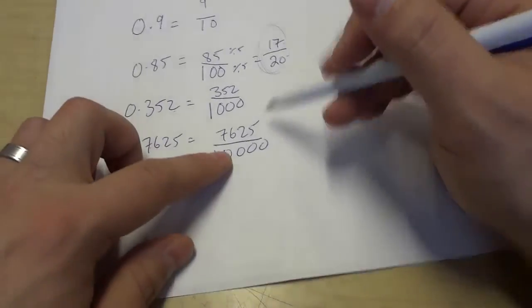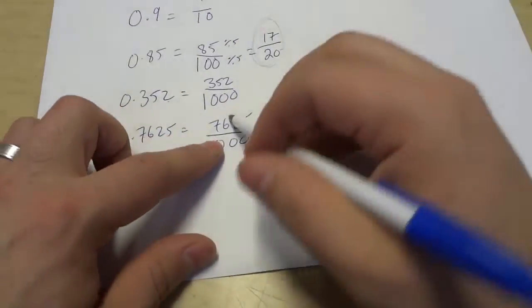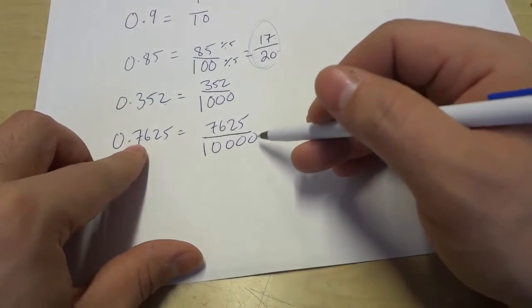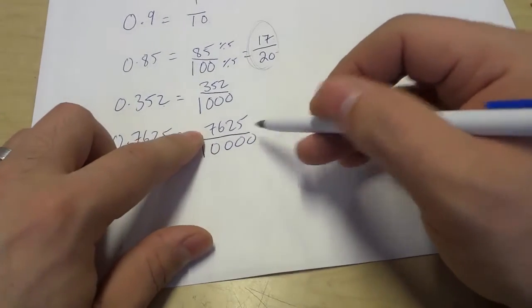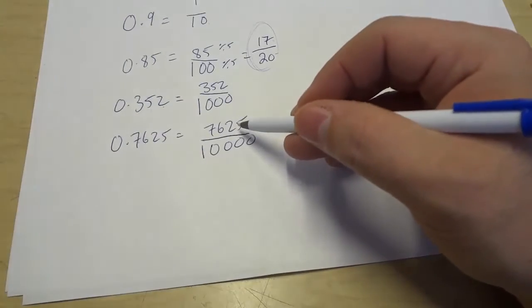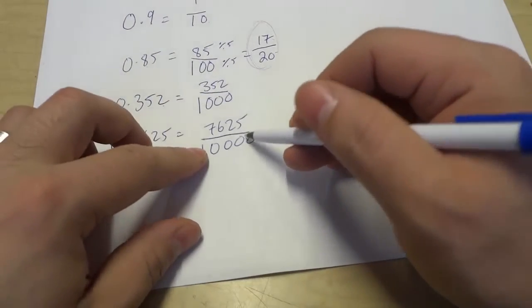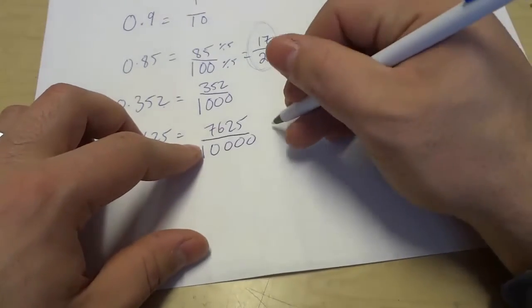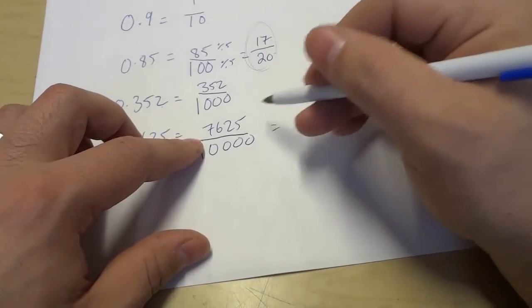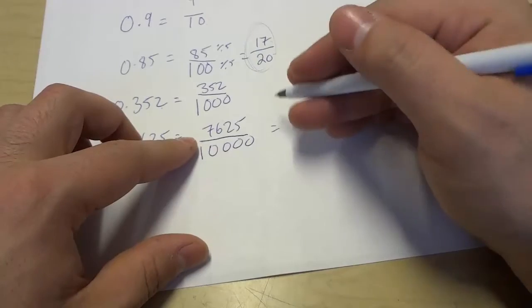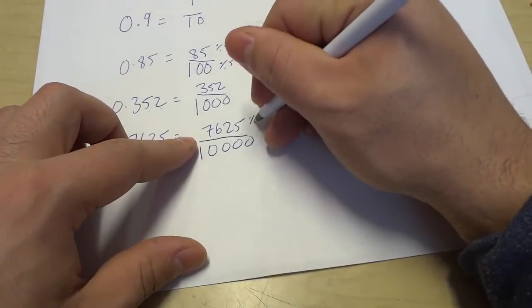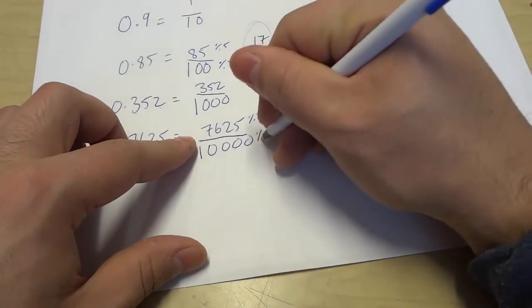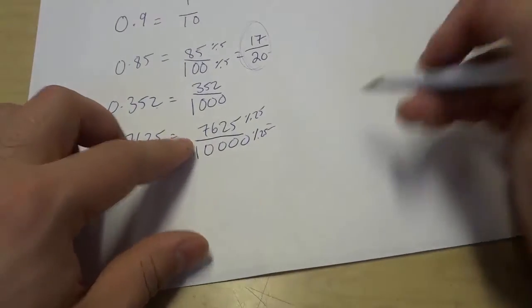Let's move on to a little bit of a harder one. 0.7625 is equivalent to 7,625 out of 10,000. 7,625 over 10,000. A number that we can divide both of these by is 25. I'm just going to write it over here so that we remember what we're doing. Both divided by 25, just like that.